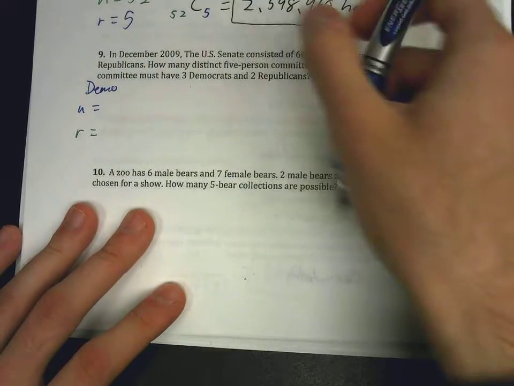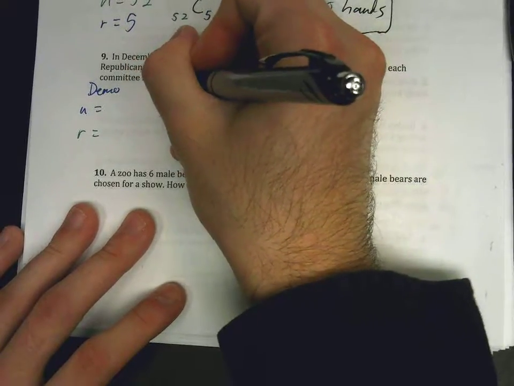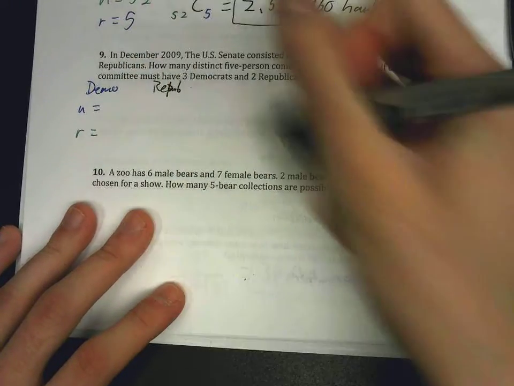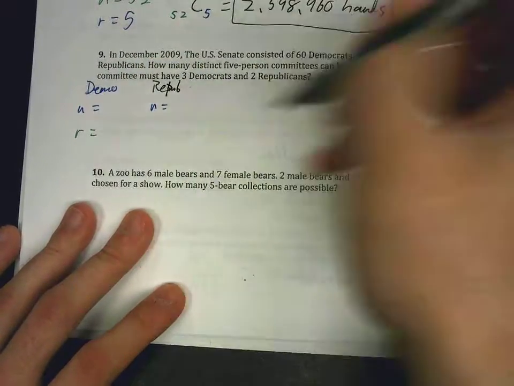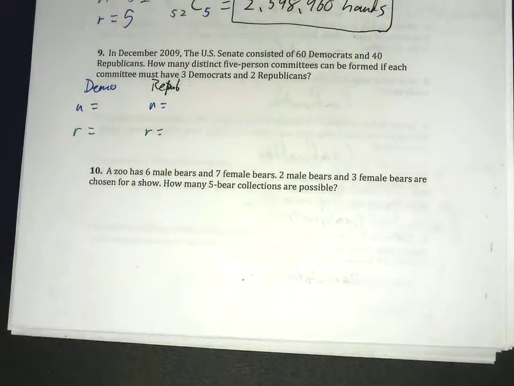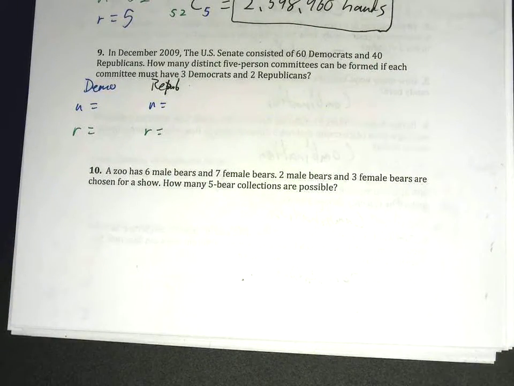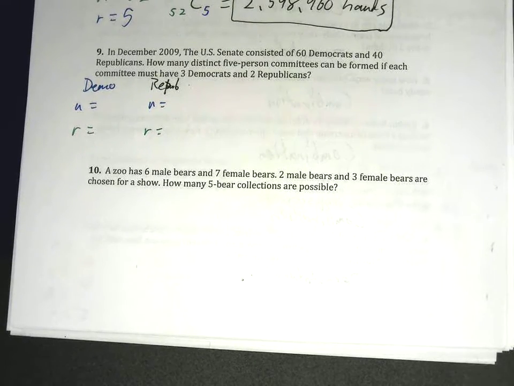And then for our Republicans, that should be a P, we also have an N value and an R value. Because we're making a 5-person committee, but they actually give us a limitation on the amount from each group that we have to choose from. Because if we were to ignore that we had Democrats or Republicans, we just said 100 senators, and we need to make a 5-group committee, that would be just like what we'd been doing before, where we had a single one. But in this case, we actually have 2 separate groups that we need to choose from.